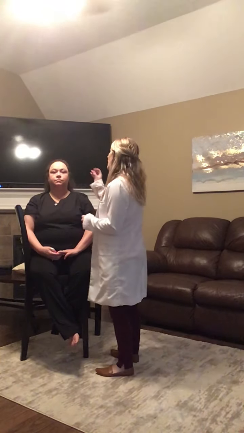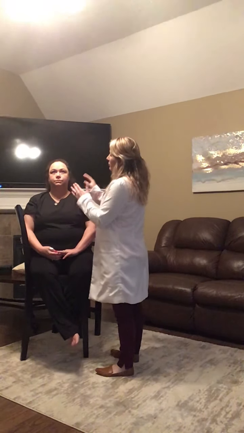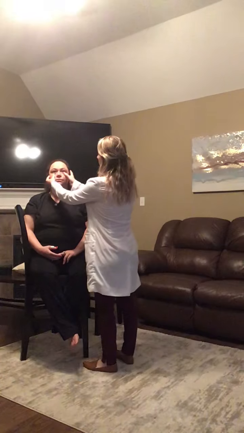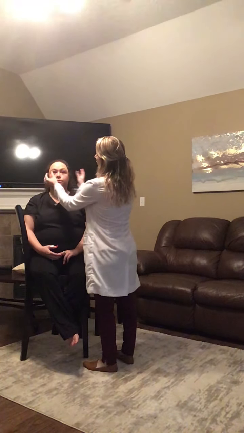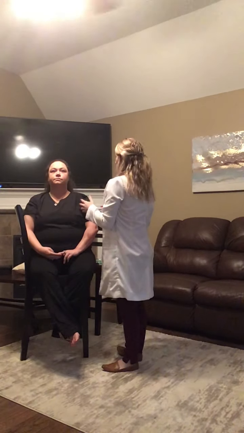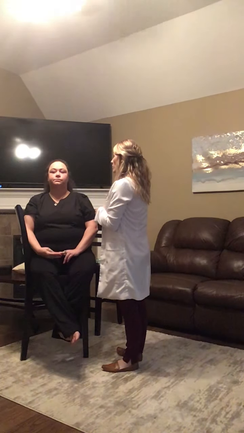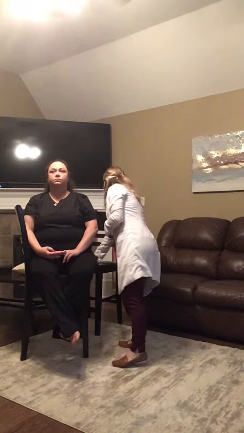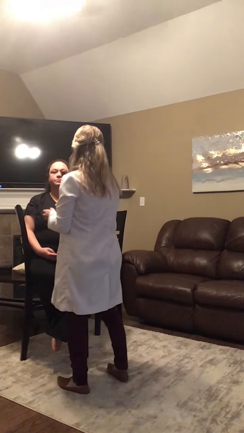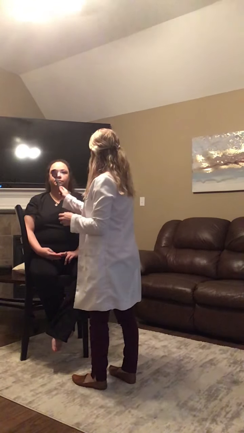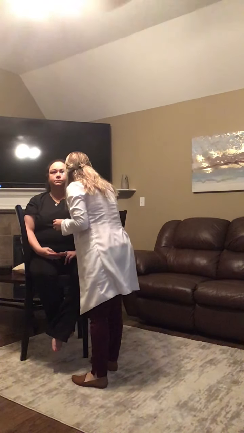I'm looking at her eyelashes, her eyebrows, her palpebral fissures. I'm going to look at her sclera, looking for any discharge or incrustations, any signs of infection or jaundice. I am also going to look for the red reflex using this slide here. Looking for red reflex and internal eye structures.